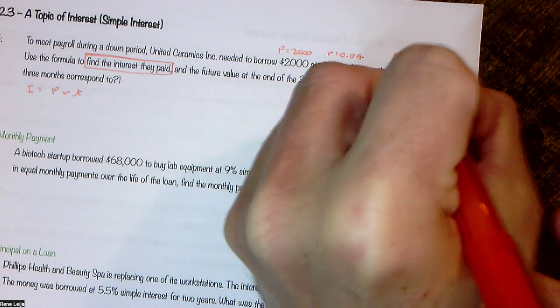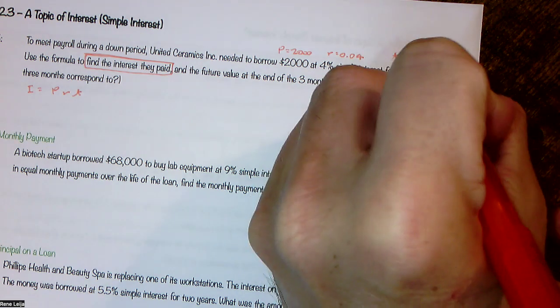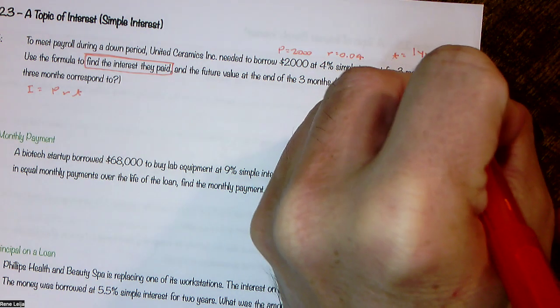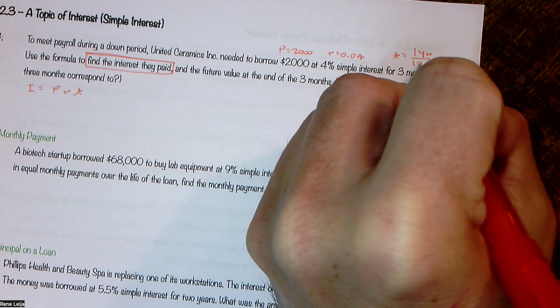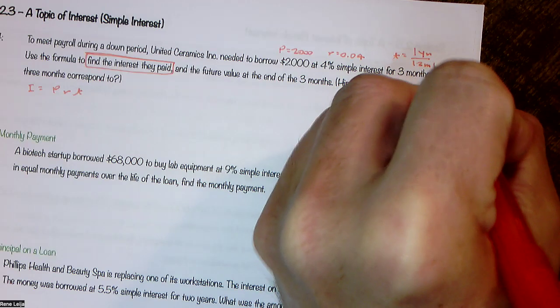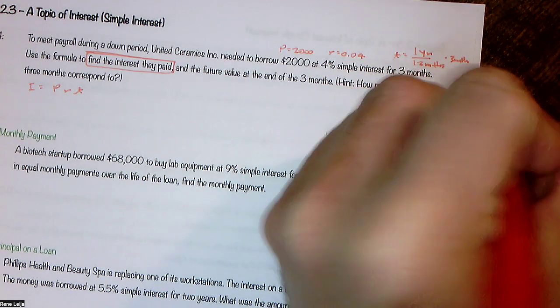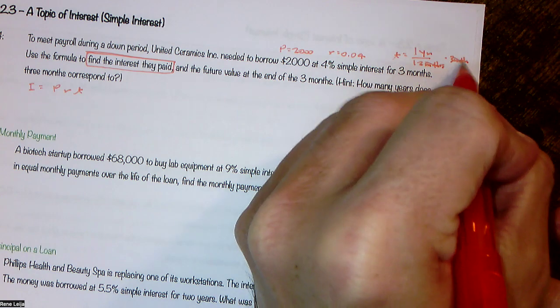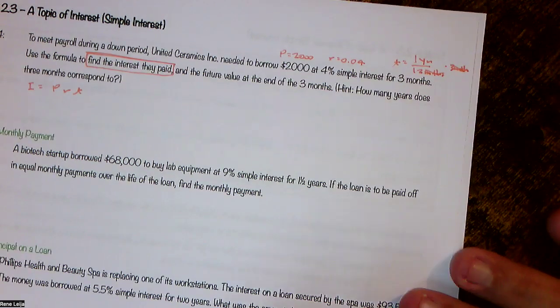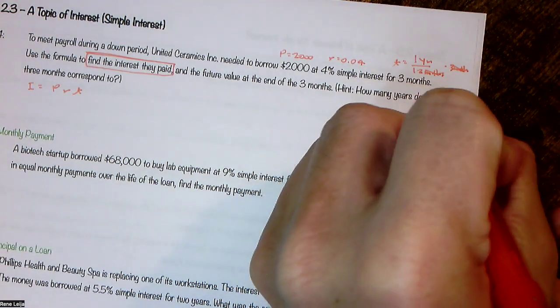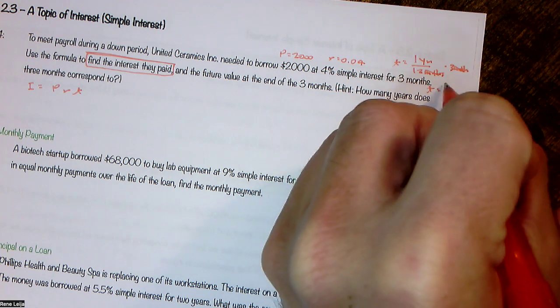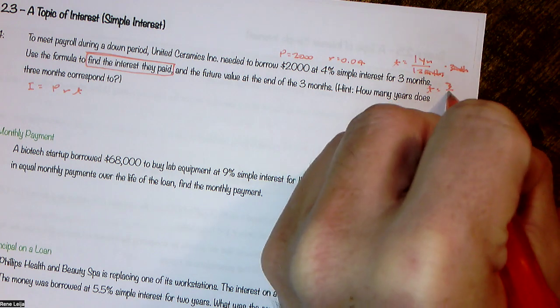So let me show you the math behind it. So 1 year over 12 months times the 3 months. Okay, so you can see that your months unit is going to reduce. So that's just going to leave you with t to be 3 over 12.